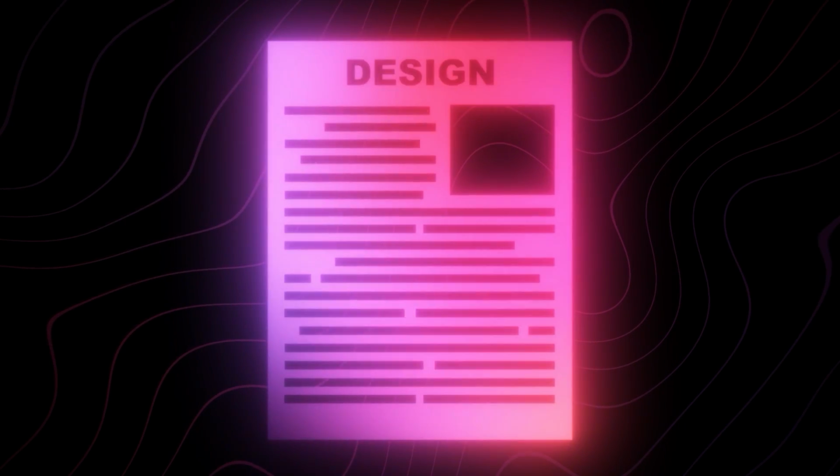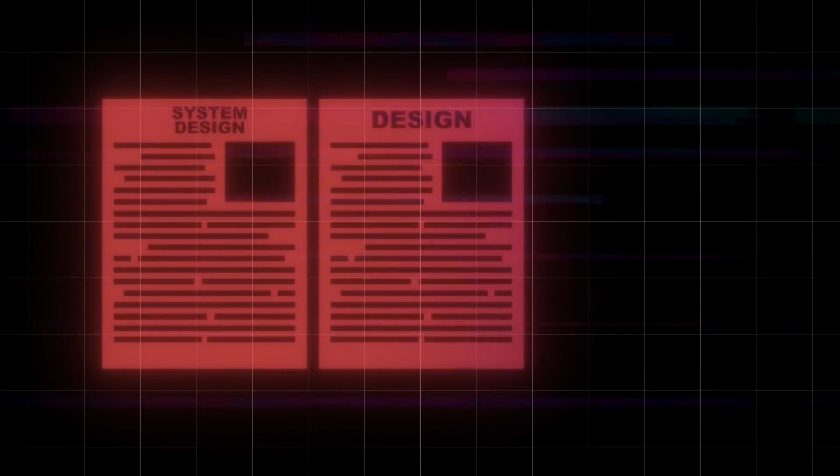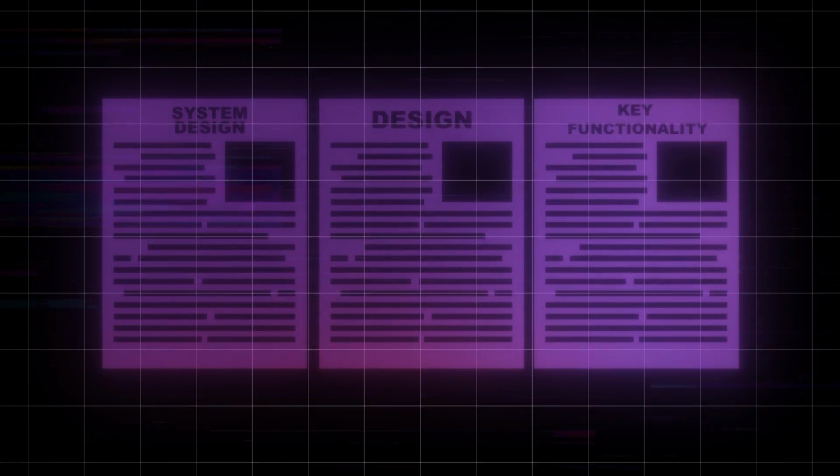And again, I'll probably put everything from what I've done into a couple of documents. So I'll have a main design document, and then I'll have a system design document, and the key functionality, so the things that really need some thought. So in this case, probably the authentication authorization and probably the live timing. Those are the things that I'm going to go deeper into and design so that they're robust.